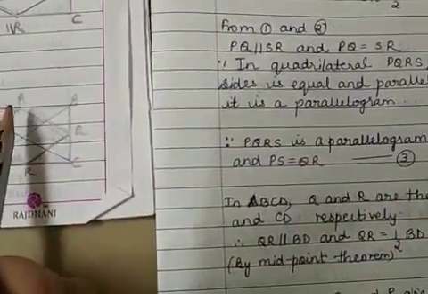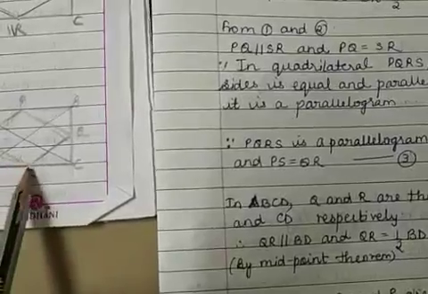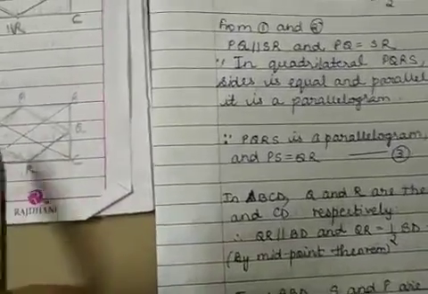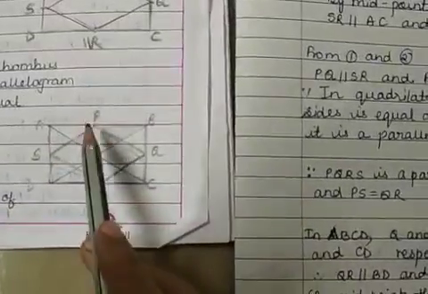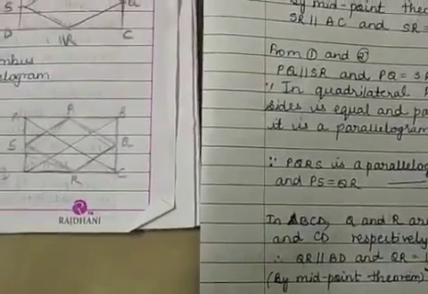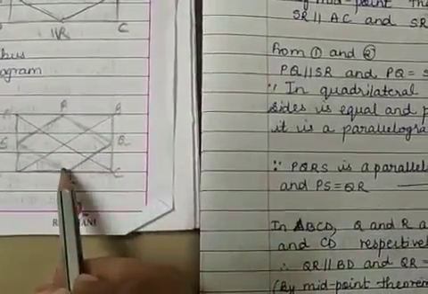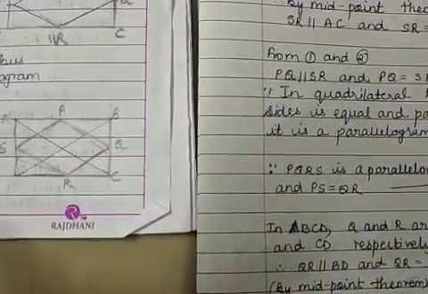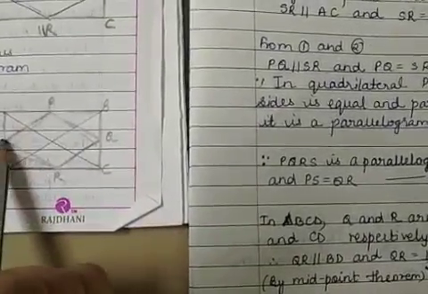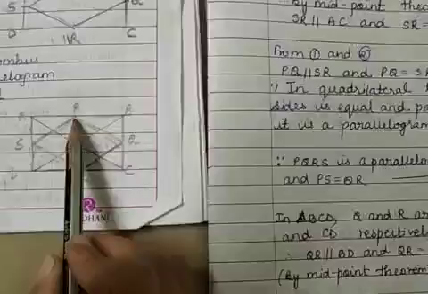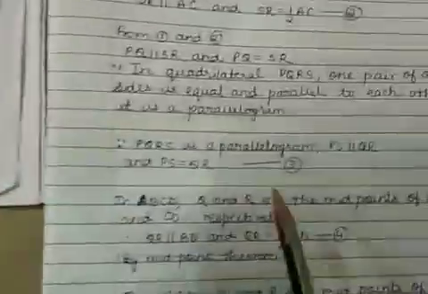So we already know that PQ is parallel to SR and it is equal. Also, there is another pair of opposite sides which are parallel and equal, which is QR is parallel to PS and they are equal.